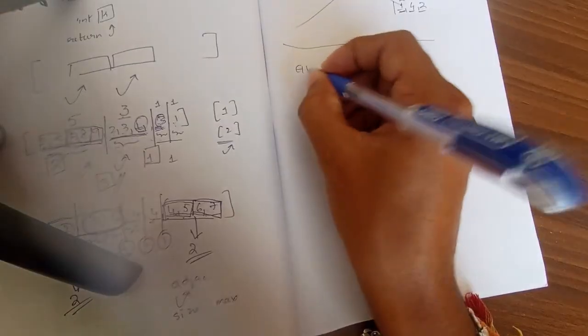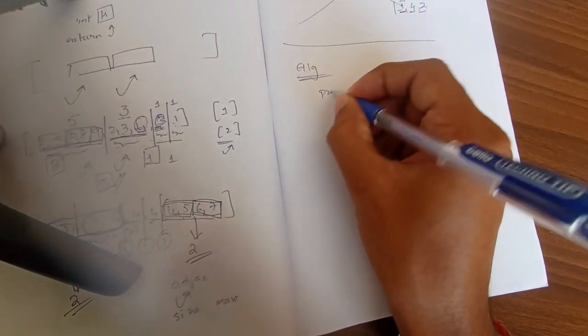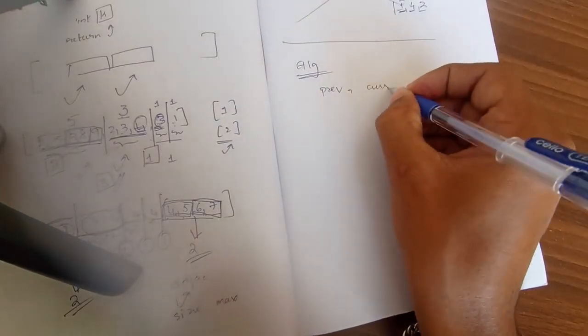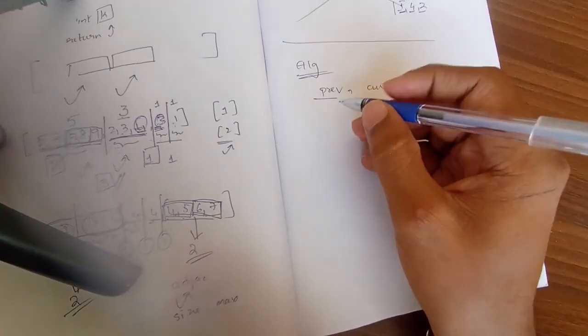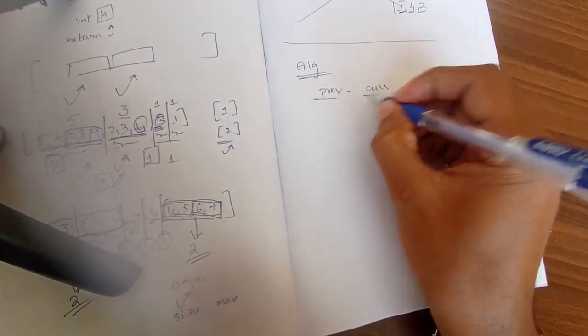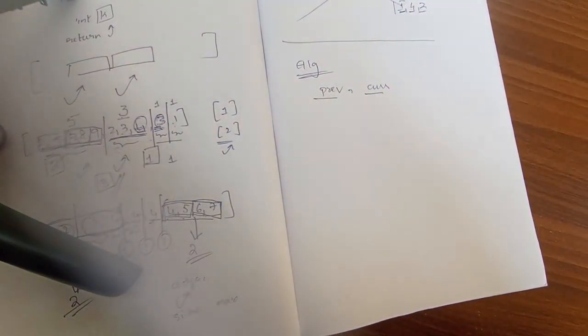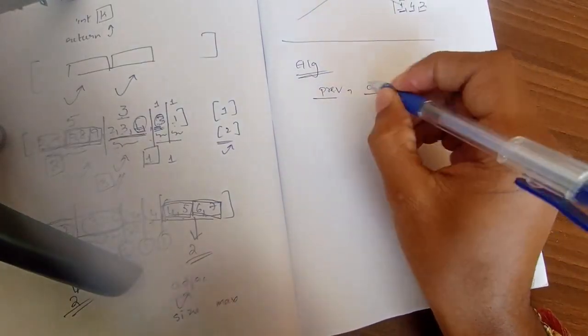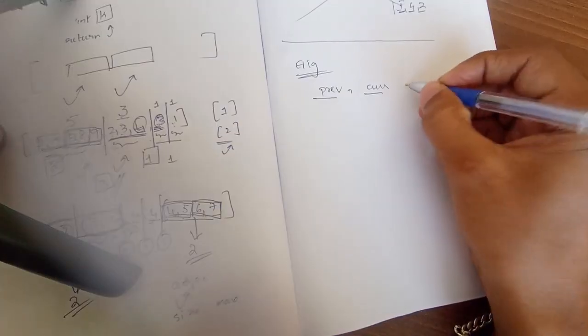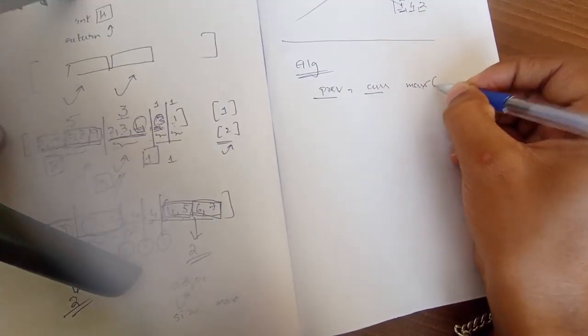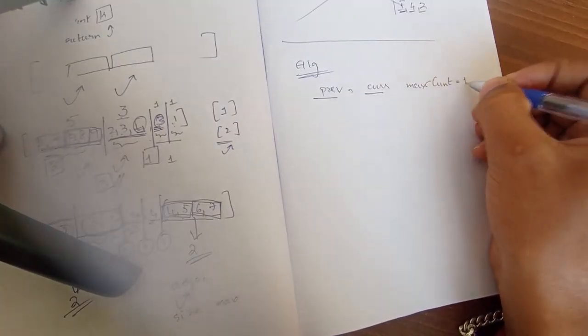So if we go to the algorithm, we initialize previous and current. Previous is for the previous subarray size, and current is for the current subarray which is strictly increasing. They both are adjacent subarrays, and we also initialize maximum count, which we need to return, as 1.